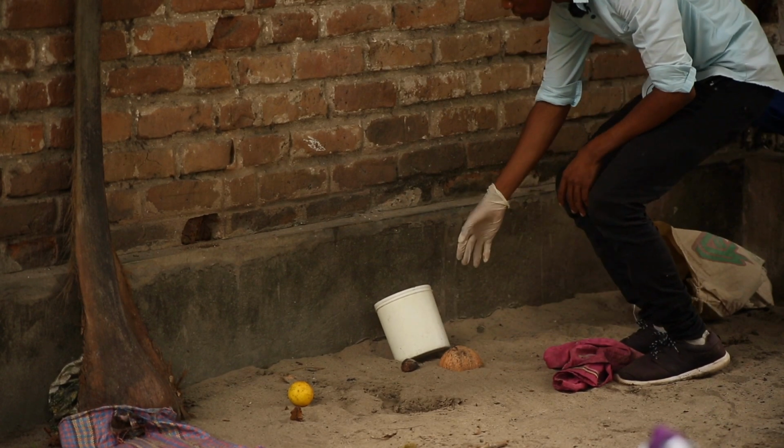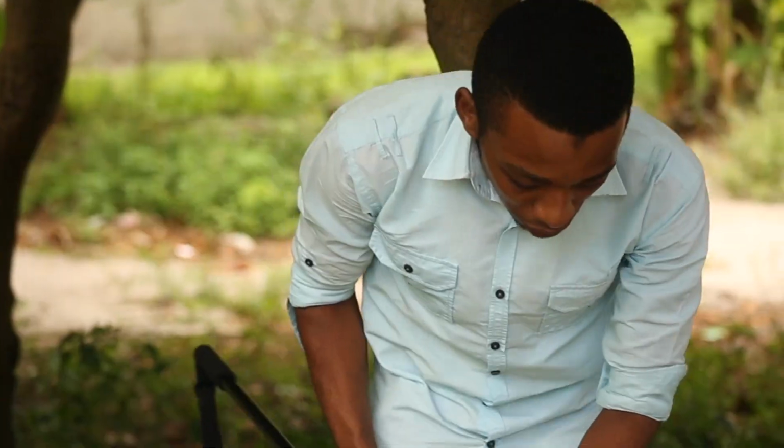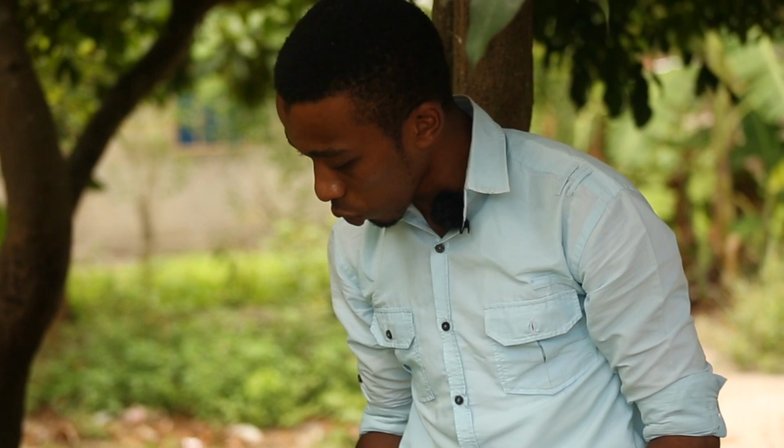So right here we have an extensible dipper that we use to reach for water, pipettes, and a vial for storing the larvae that we collect from our breeding source.